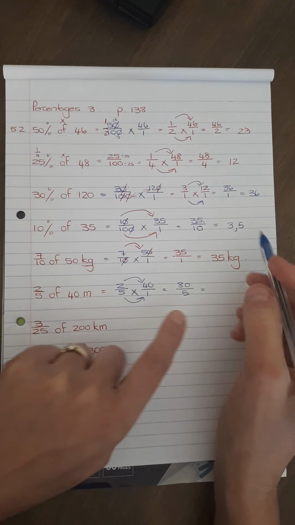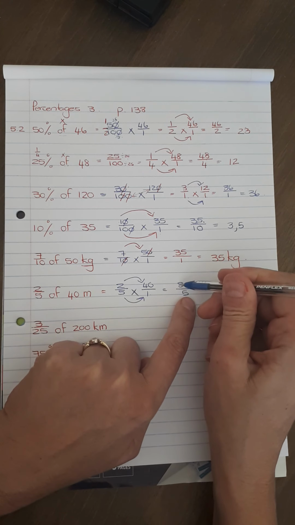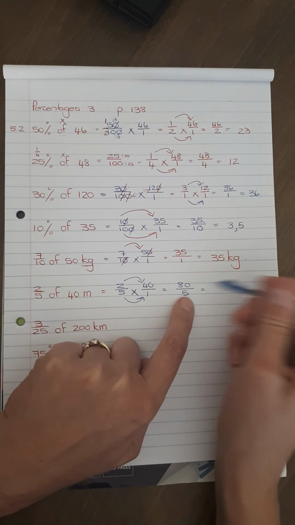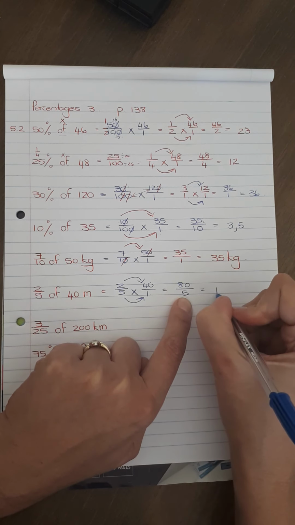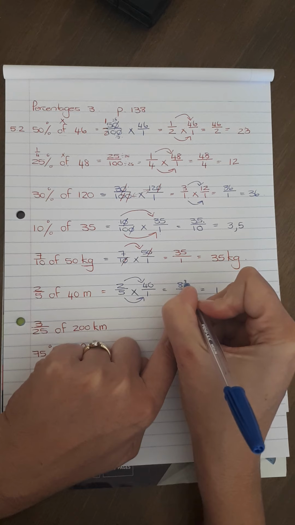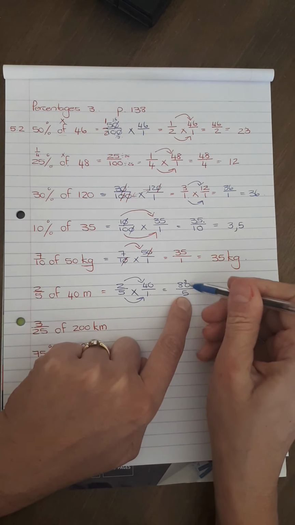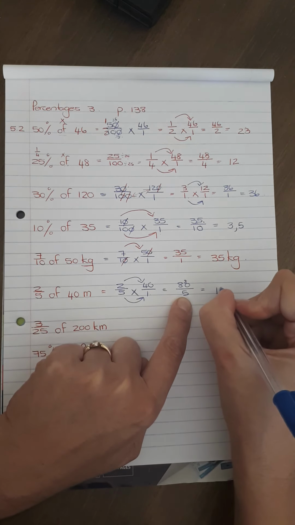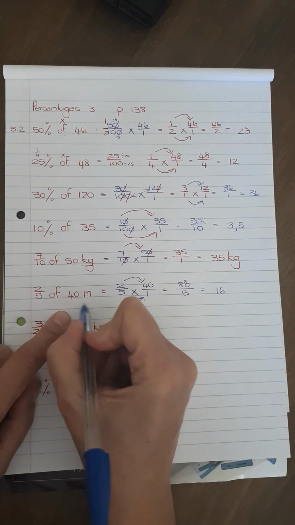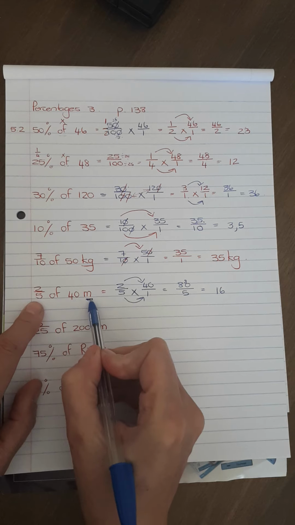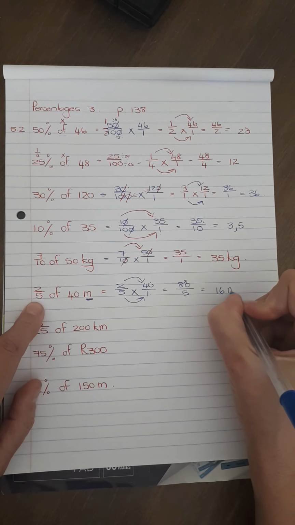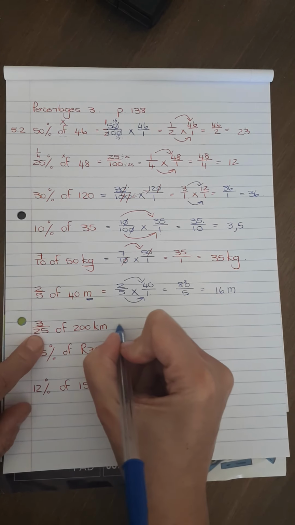Now it's a simple division. 8 divided by 5. Well, 5 will fit into 8 once. What's going to be left over? 3. 30 divided by 5, 6. I'm not done, because they asked me 2/5 of 40 meters. That's 16 meters. Okay, the next one.